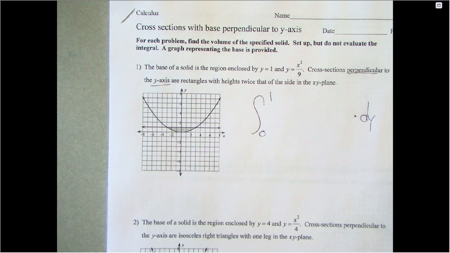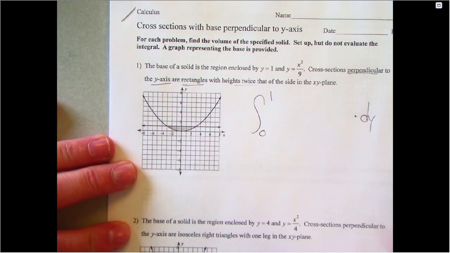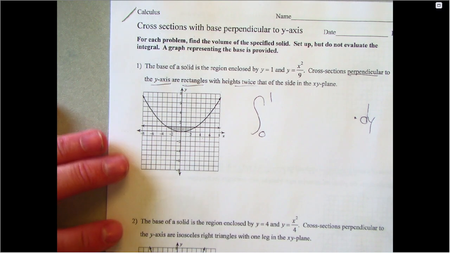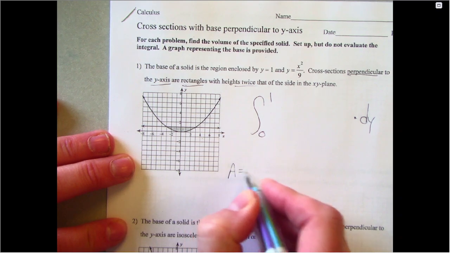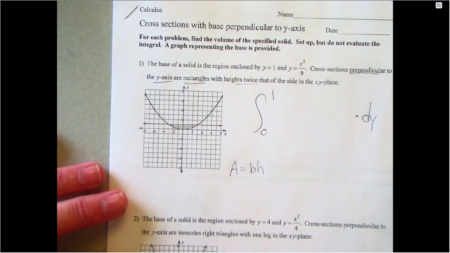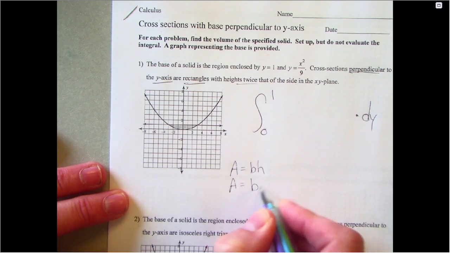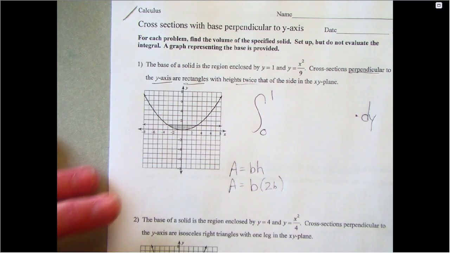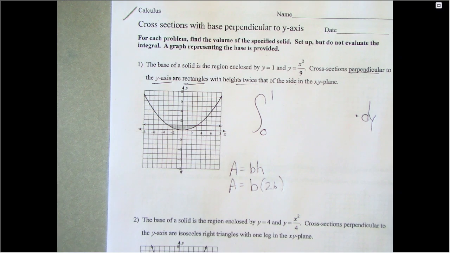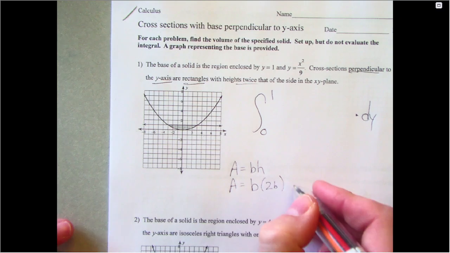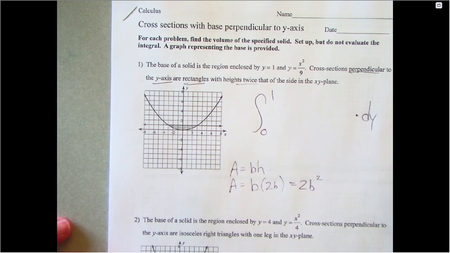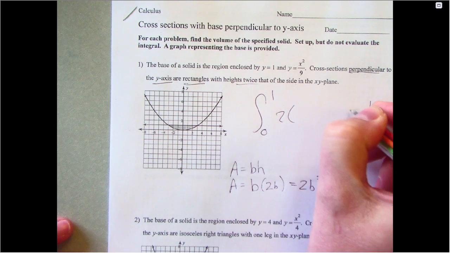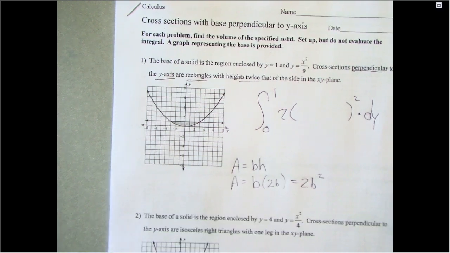They're telling you that we have a rectangle with the height twice that of the side. So we know area is based on height of a rectangle. They're saying the height is 2 times the base. So don't we just have 2b squared? So up there we're going to put 2 base squared. Our base is going to be right minus left, which we'll figure out as soon as I get a better pen.